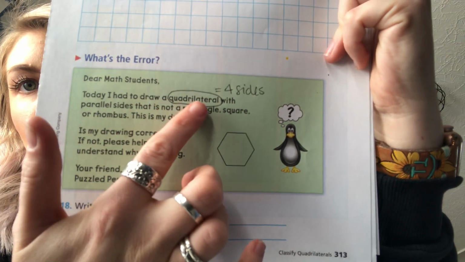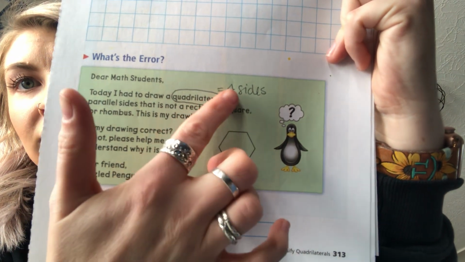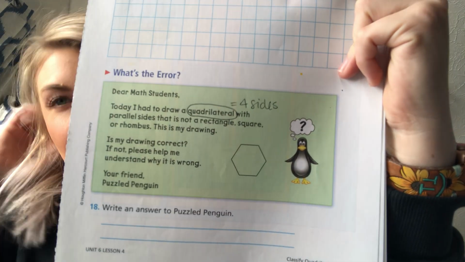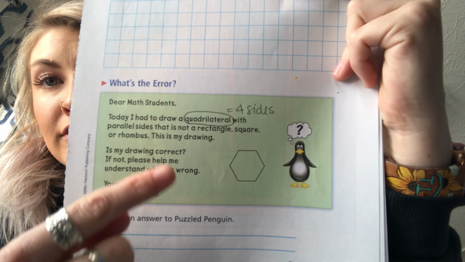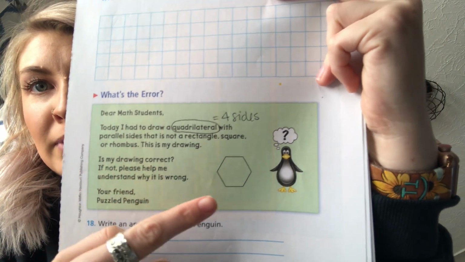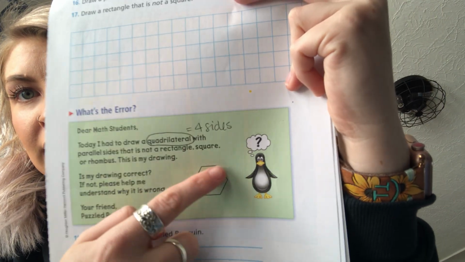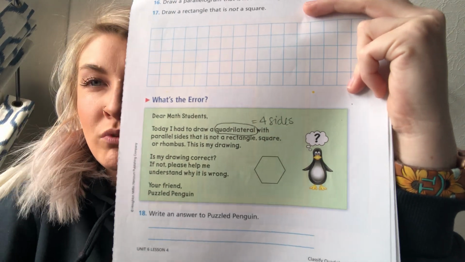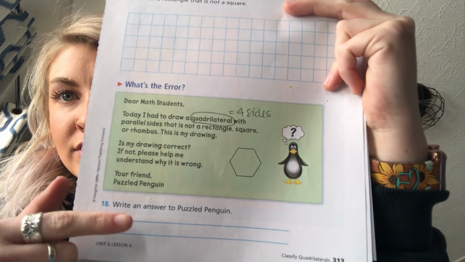I'm just going to give you a hint for this. Today I had to draw a quadrilateral. A quadrilateral has 4 sides. Look at the shape he drew. Count the number of sides. If you think about it, opposite sides are parallel. Every pair of opposite sides is parallel. So he got one part of it right, but there's one thing that he didn't get right. So write that answer down here.